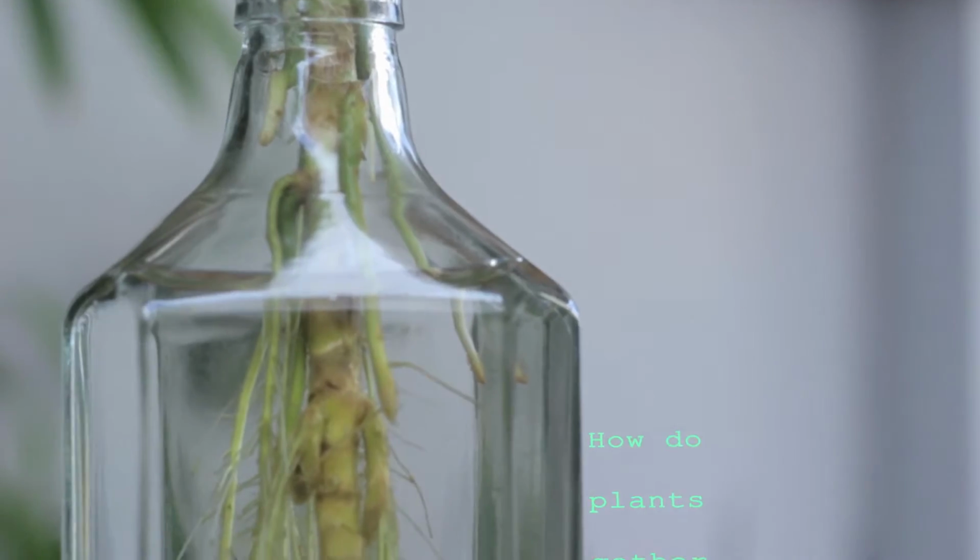The oxygen that the plant produces in photosynthesis is released back into the air, and the glucose, which is a form of sugar, is used by the plant for its food. So, how do plants gather the ingredients needed for photosynthesis to occur?